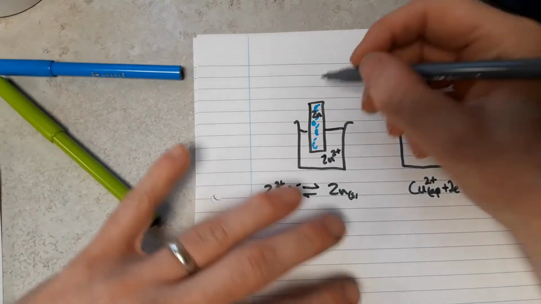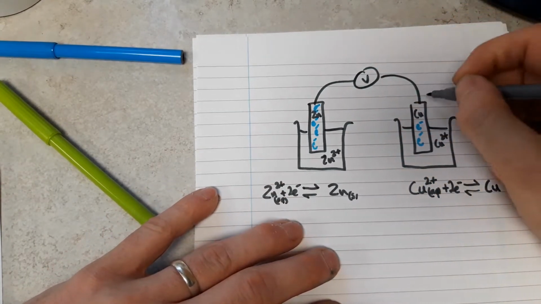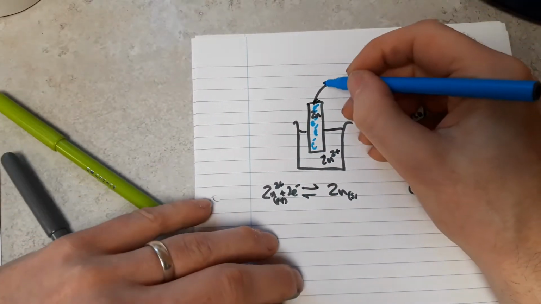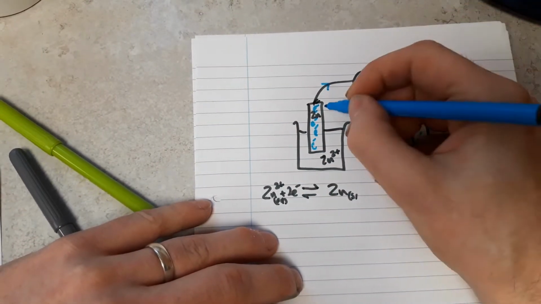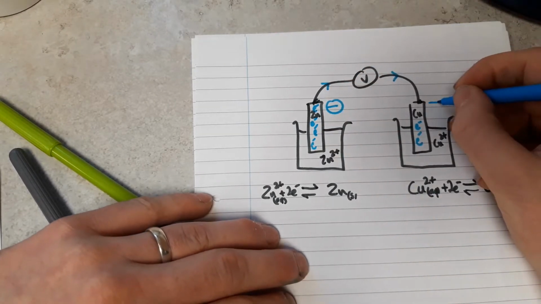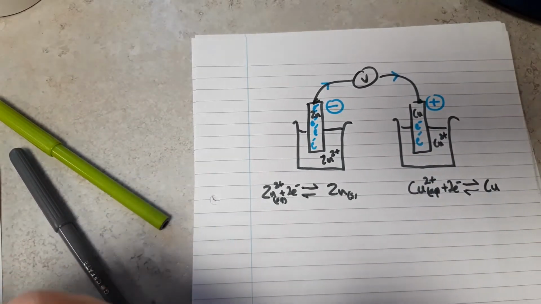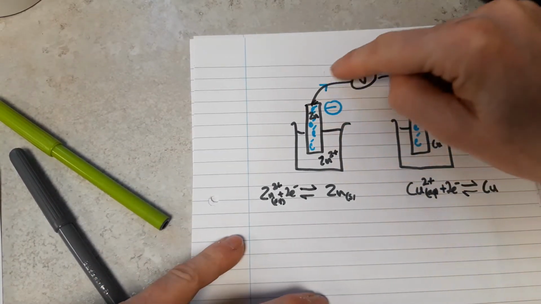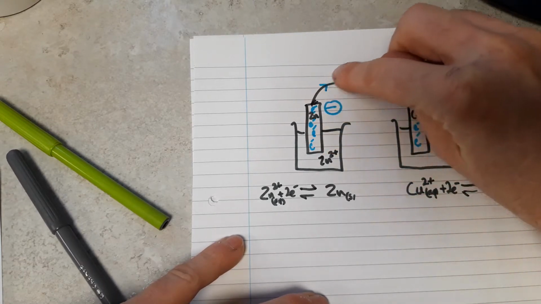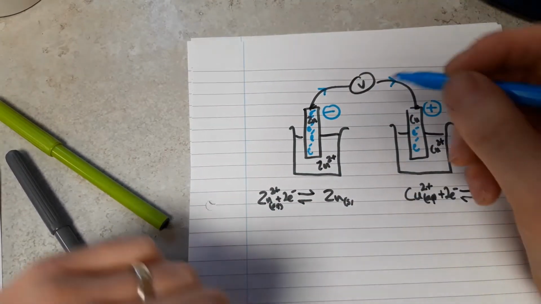So if we connect these with a wire, and a little voltmeter there, and a little crocodile clip on the top, I hope you're thinking that the electrons could run along the wire from the zinc side, which is comparatively more negative because of the electrons, to the more positive copper. And you are right, apart from the fact that this clearly isn't a complete circuit. But you are right in the idea that the electrons could flow through a wire to here. So we get electron flow from negative to positive.